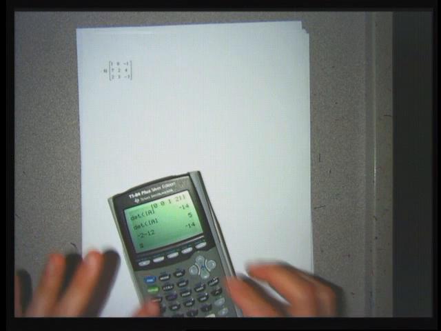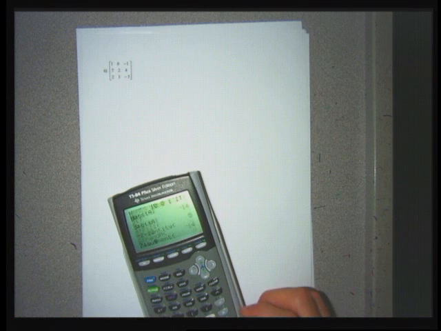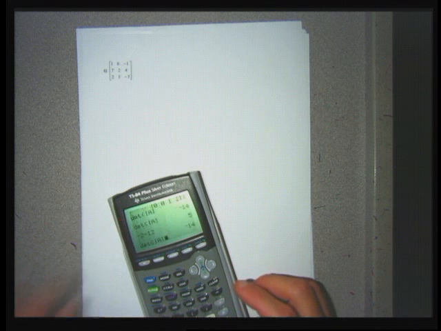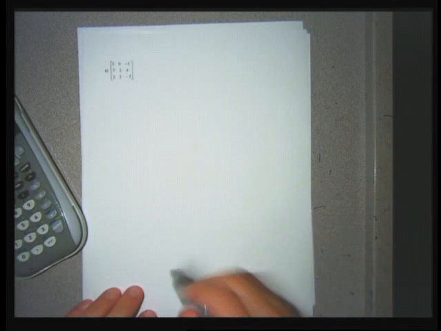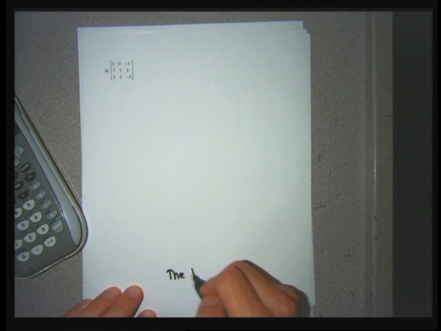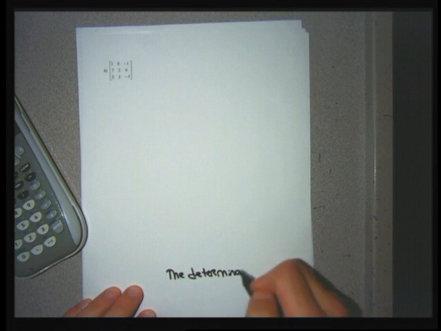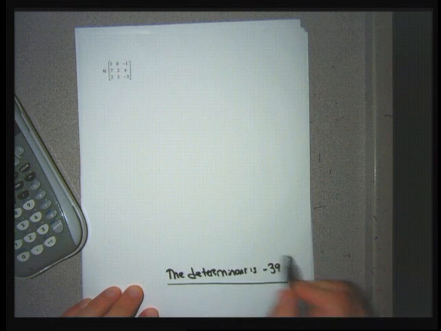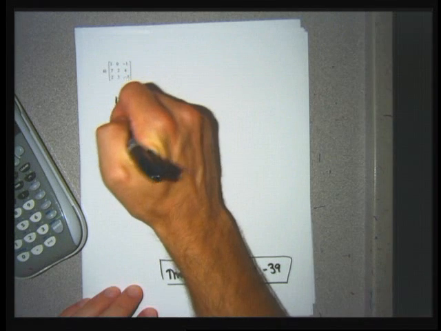Then I go second in matrix, get the math and the DET both highlighted and hit enter. And then second in matrix, get the names and the A highlighted. And the determinant of this matrix is negative 39. So the determinant is negative 39. This is going to be tedious to do by hand. To do by hand, there's a couple ways to do it.